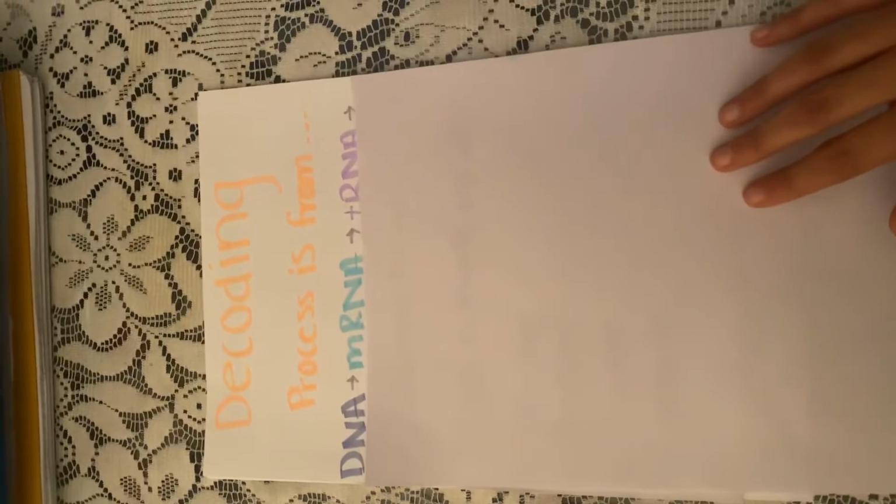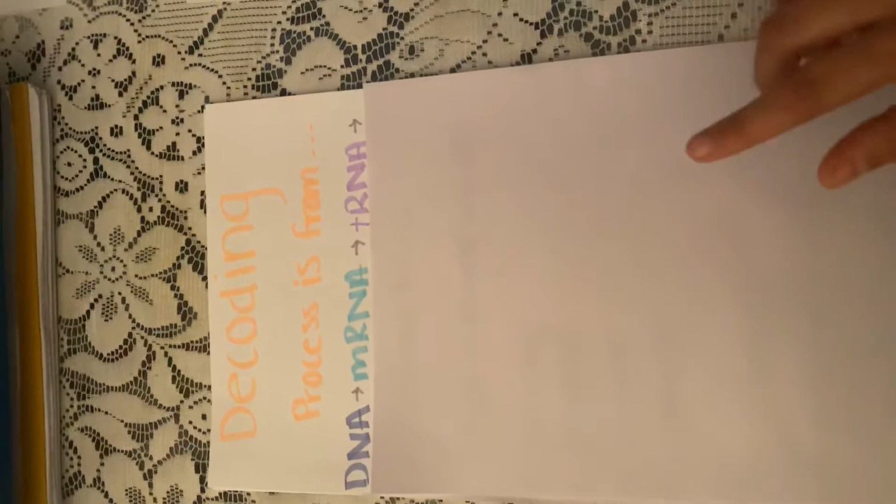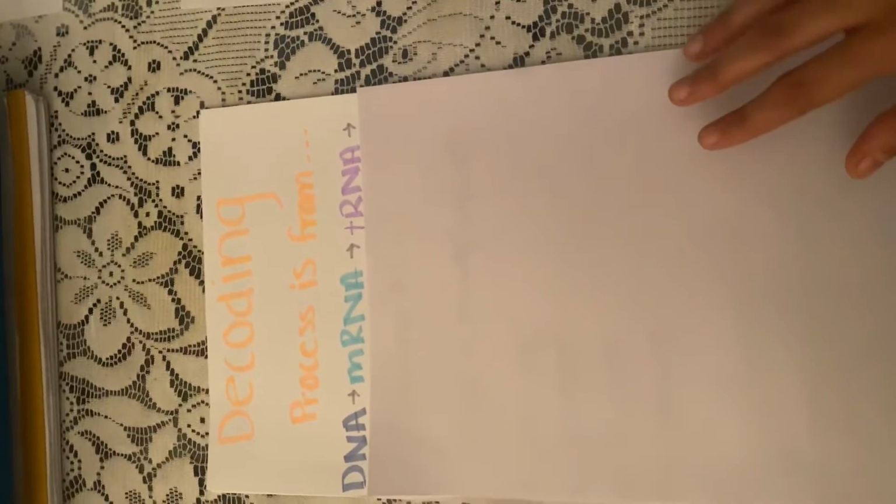So the process goes from the DNA to the mRNA, which is messenger RNA, then tRNA, which is transfer RNA, which will then lead us to the amino acids in each strand.